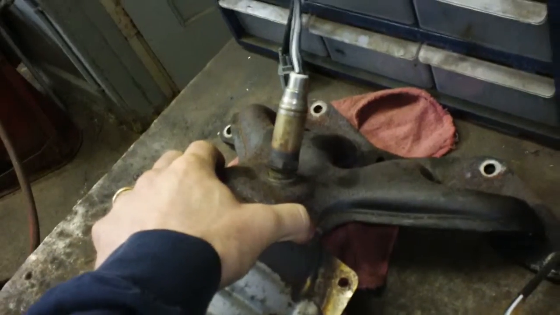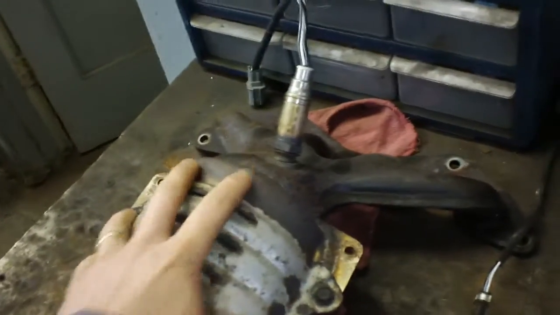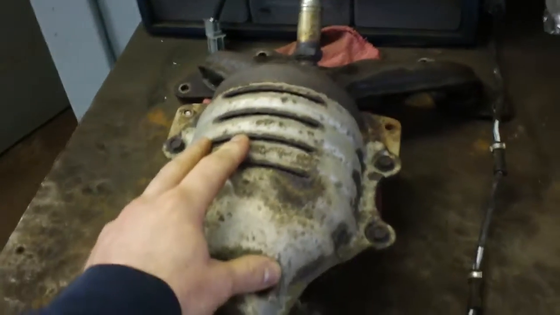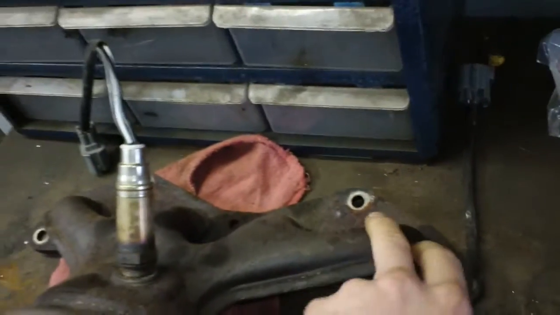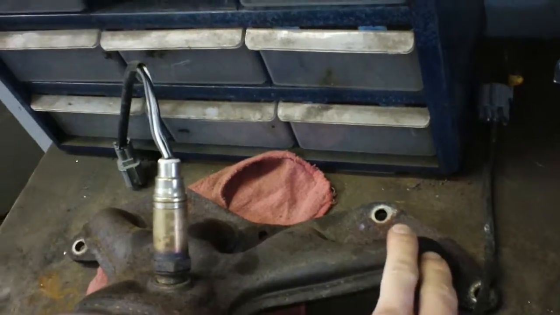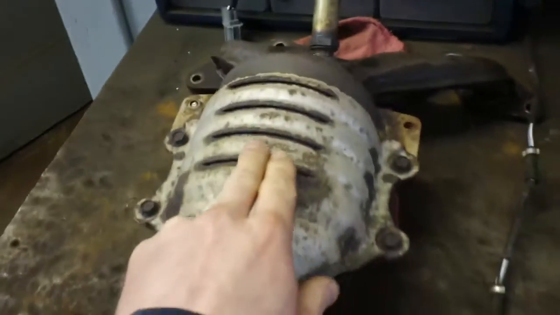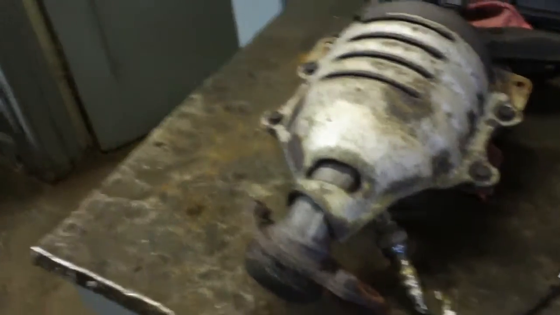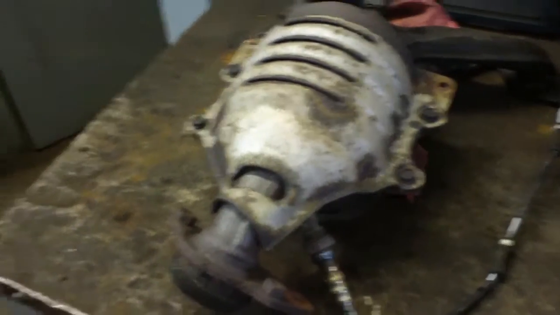It is part of the exhaust manifold, so we had to replace the whole unit, just as it sits right here. And here you have the input, or the exhaust gas coming out of the cylinder head into here, through the catalytic converter, and then out the pipe here. We have an exhaust pipe that attaches obviously to this and goes underneath the car.